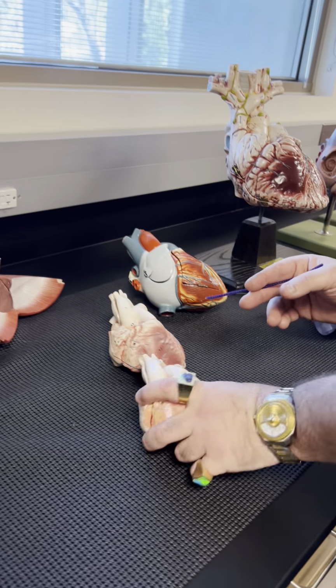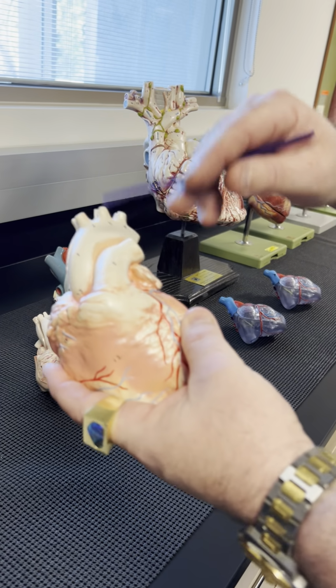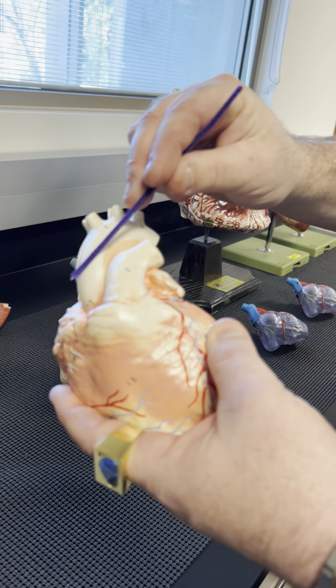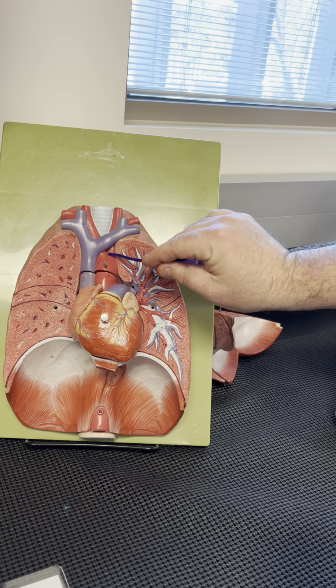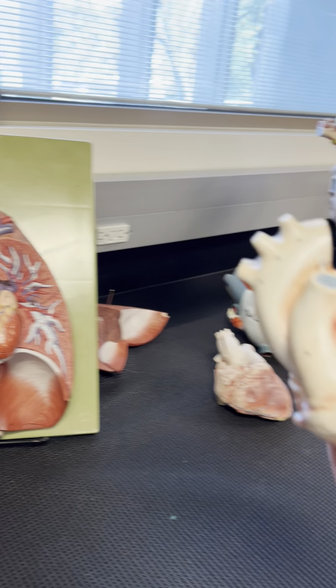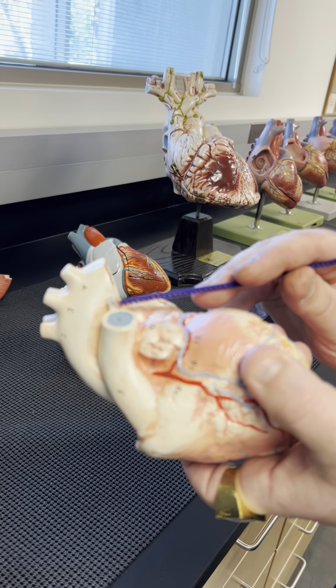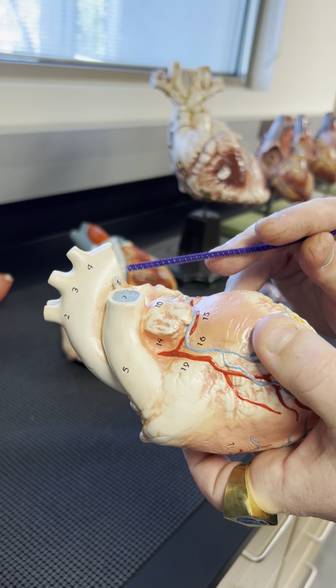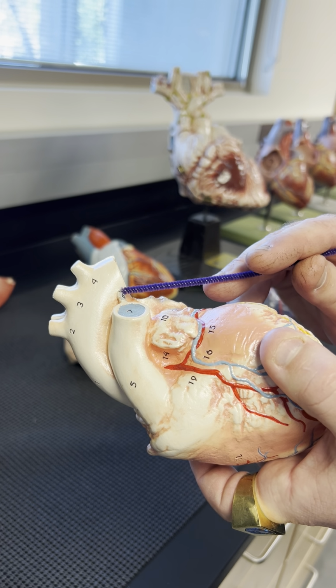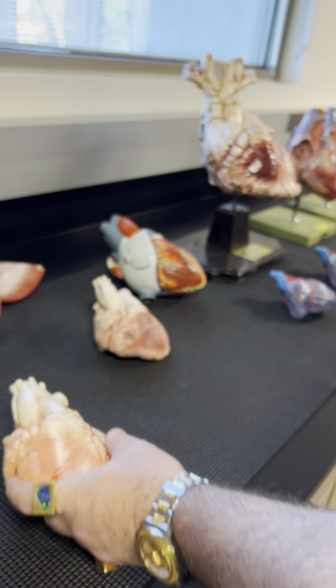So looking on this, we have the aortic arch. Looking on this picture, you can barely see part of the aortic arch. This structure number 6, that's the structure which anchors the aortic arch in place. We call the ligamentum arteriosum for that.